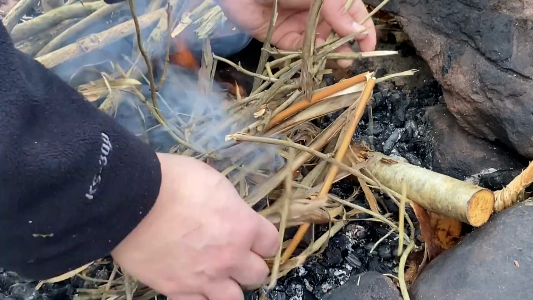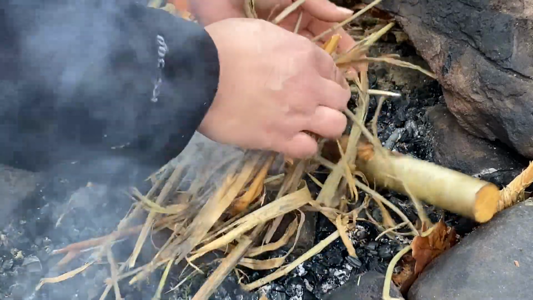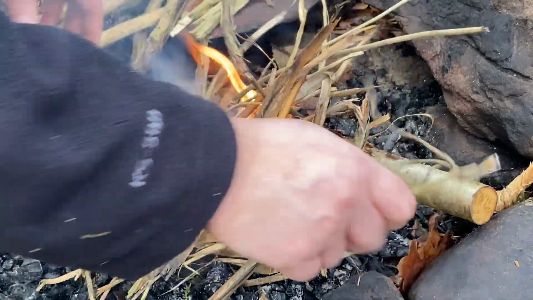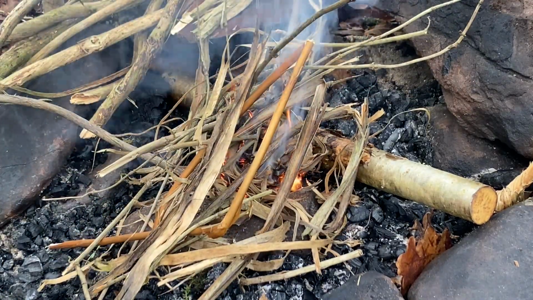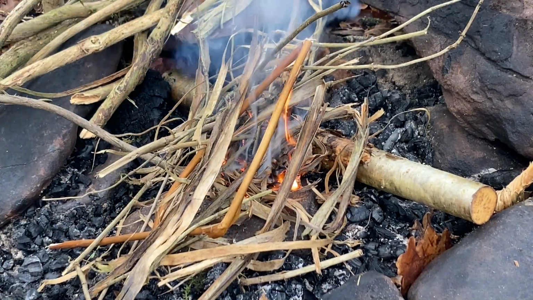It's going to be very smoky, remember, because everything is damp. Very smoky.